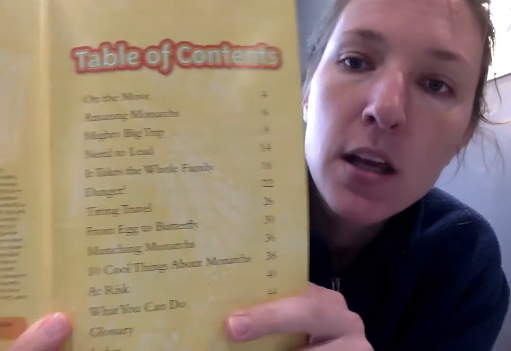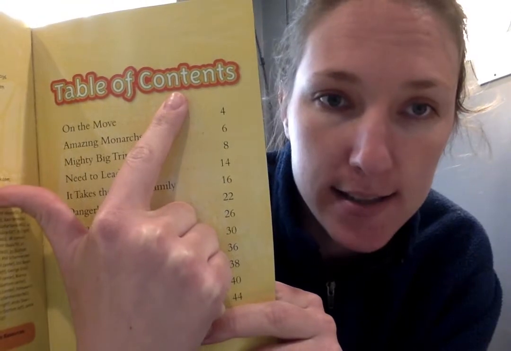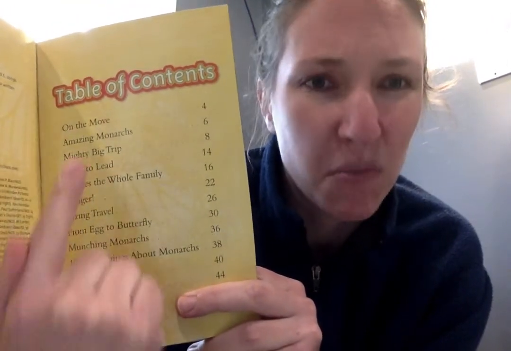So I'm not going to read this whole book because it has lots of chapters and lots of pages and words. But I am going to show you how to use something called the table of contents. Can you say that? Table of contents, yeah. So here's what a table of contents looks like. And it says at the top, table of contents. That just means it's giving you information. It's telling you what pages to look at depending on what you want to learn about.